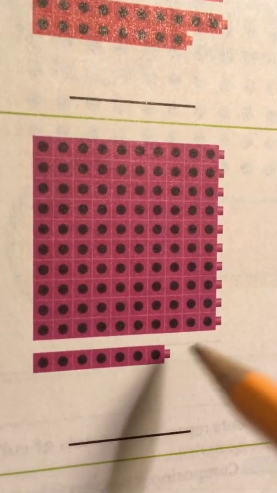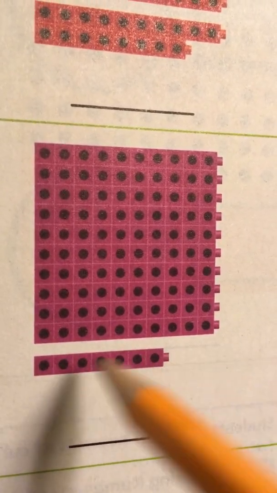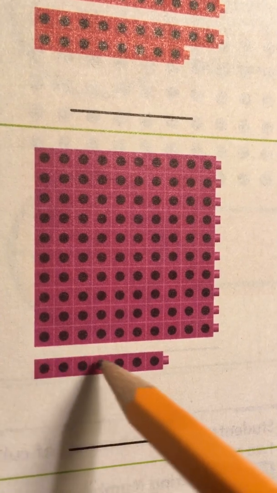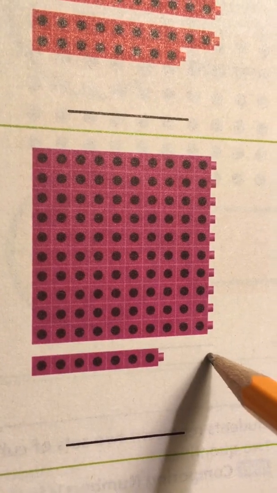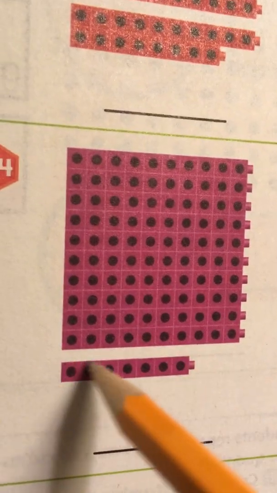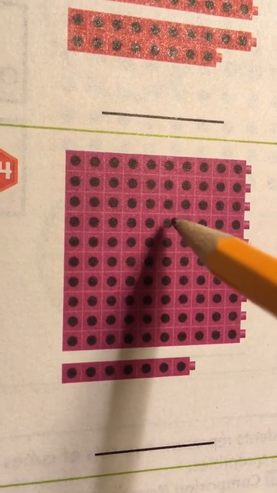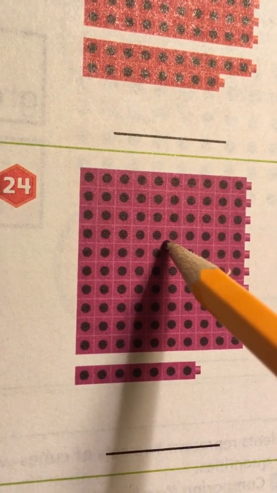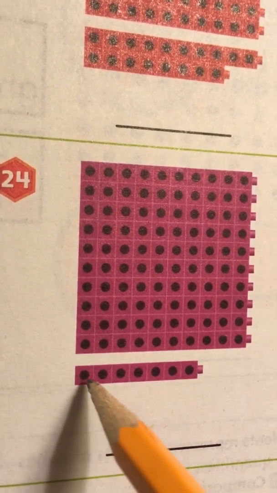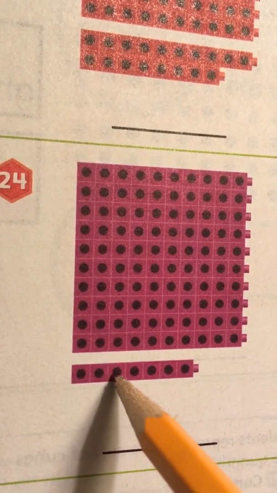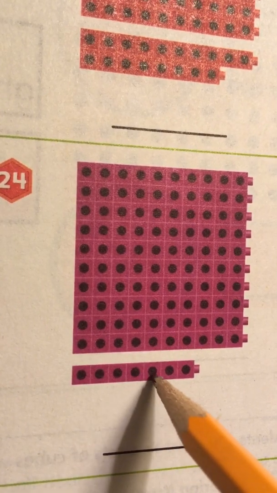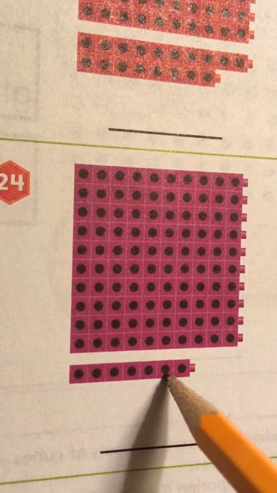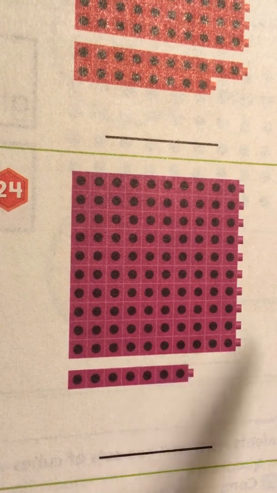Now there's no tens. There's no tens because if there was a 10, this row would be filled up. There would be 10 cubes. It isn't filled up. It's not 10. So we just count on from 100. So count with me. 100, 101, 102, 103, 104, 105, 106, 107.